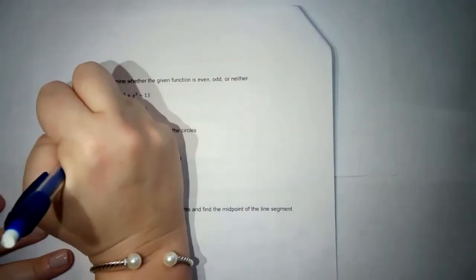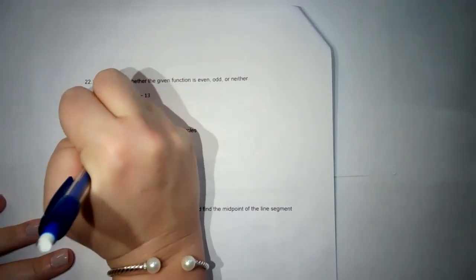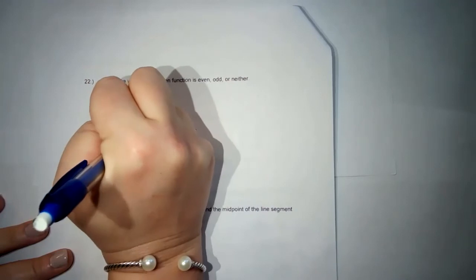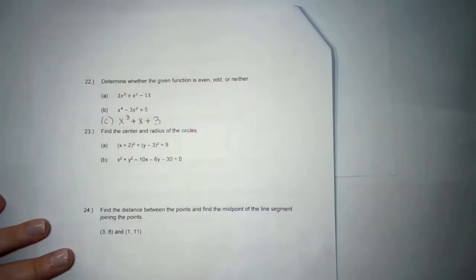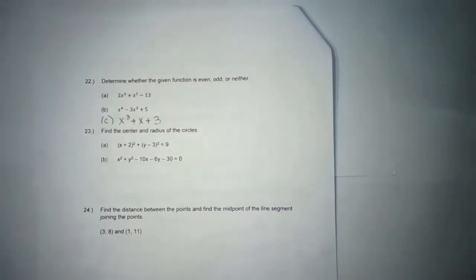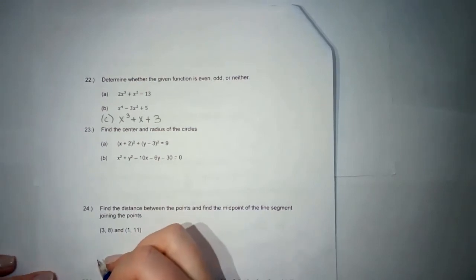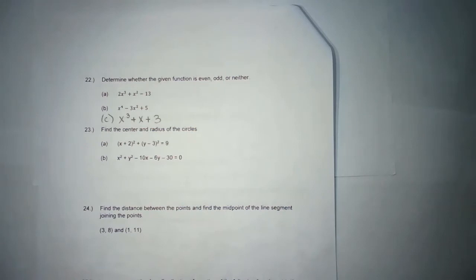Okay, so we're going to do A and B, but let's add on a C because I realized I didn't have one like I wanted. Okay, so let's add one on there. That might be a great hint. Okay, here we go. So we want to know, is it even, odd, or neither?